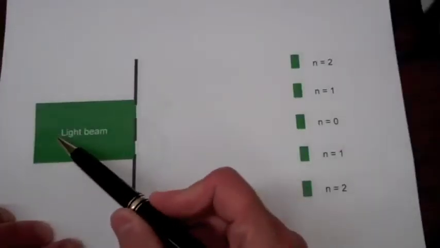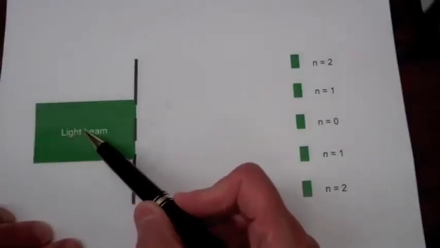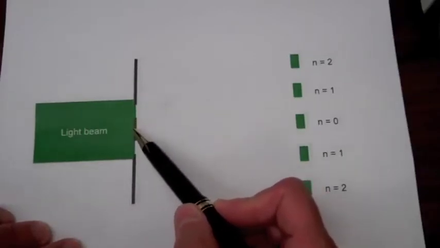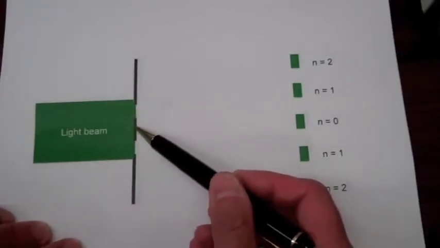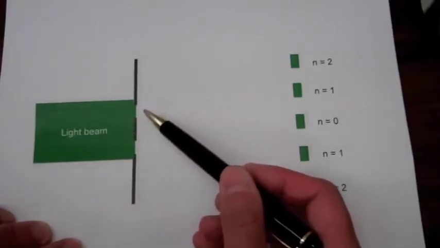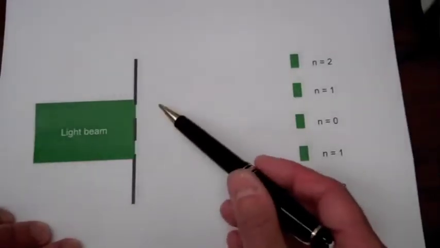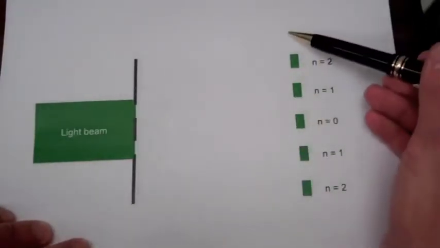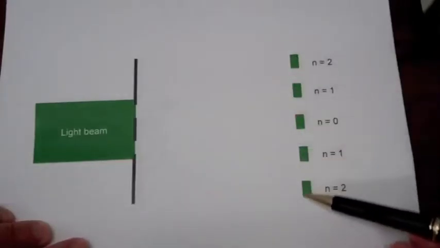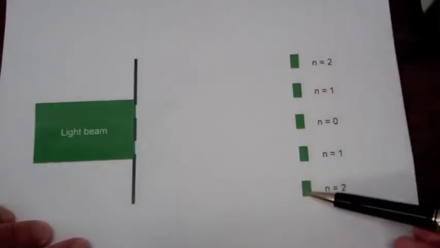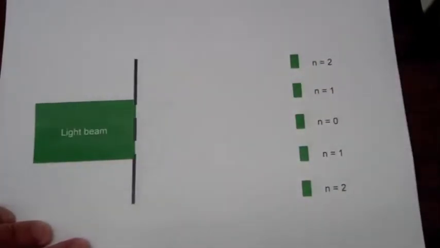So the wave function associated with each photon in our light beam will be separated into two parts by this thin wire, and then those two parts of our wave function will interfere and form our light and dark fringes on our screen.